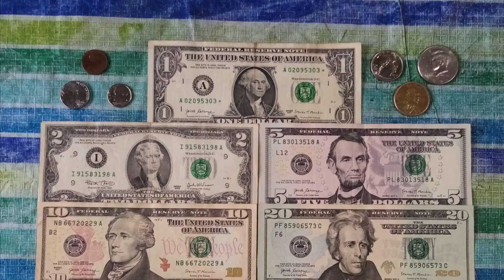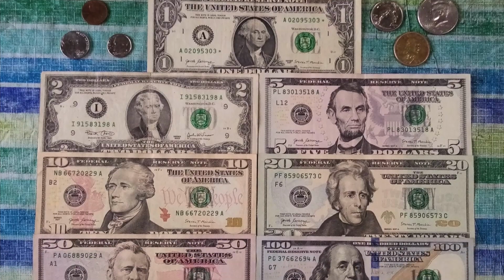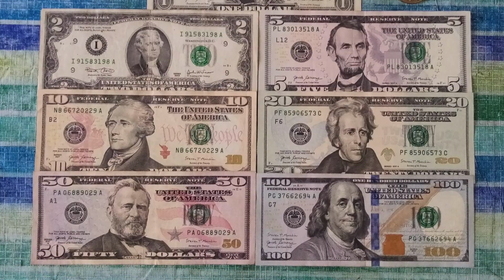So there's a quick overview of the currency denominations in the United States that aren't used anymore. Do you think any of these should be brought back?